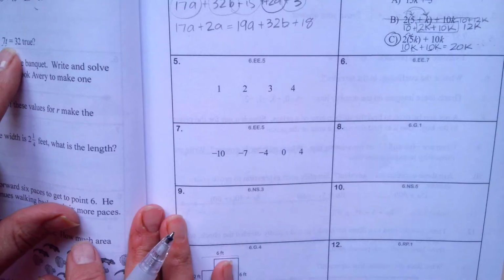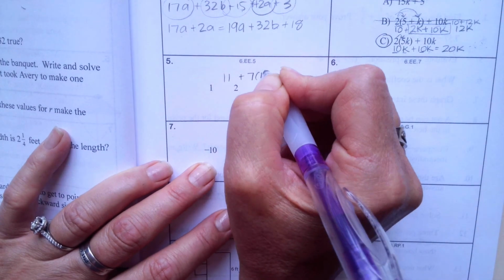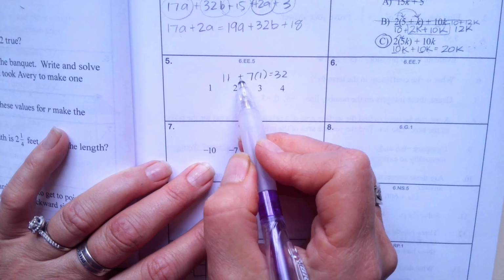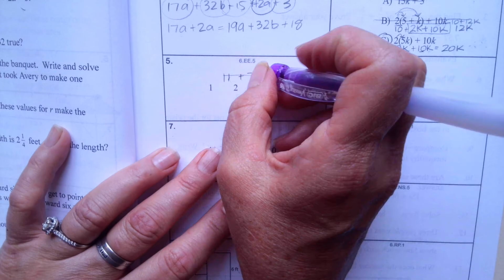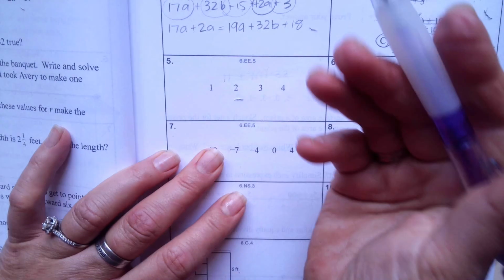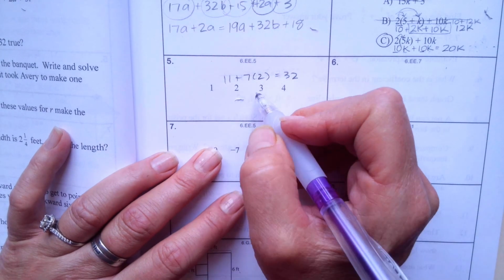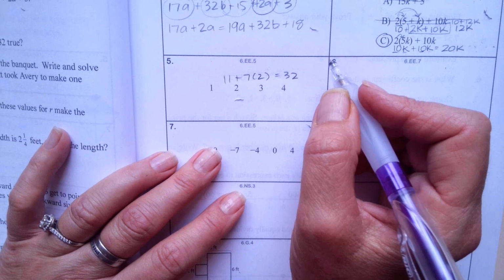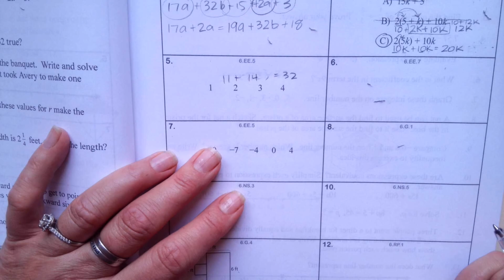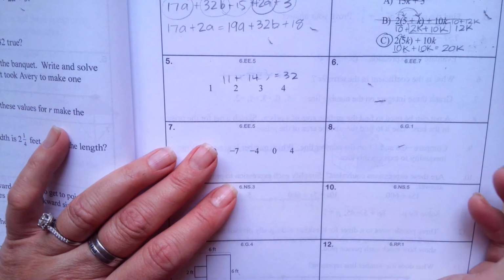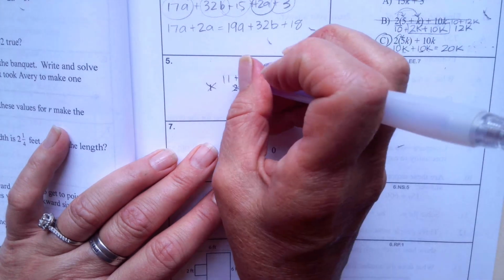So let's try some of these out. Could it be 1? No, because 11 plus 7 is not 32. So we know that's not true. Could it be 2? So let's try it. 11 plus 7 times 2 equals 32. What is 7 times 2? 7 times 2 is 14. Okay, so I'm just going to erase this. Is 11 plus 14 32? 11 plus 14 is not 32. Nope. So that is not true.